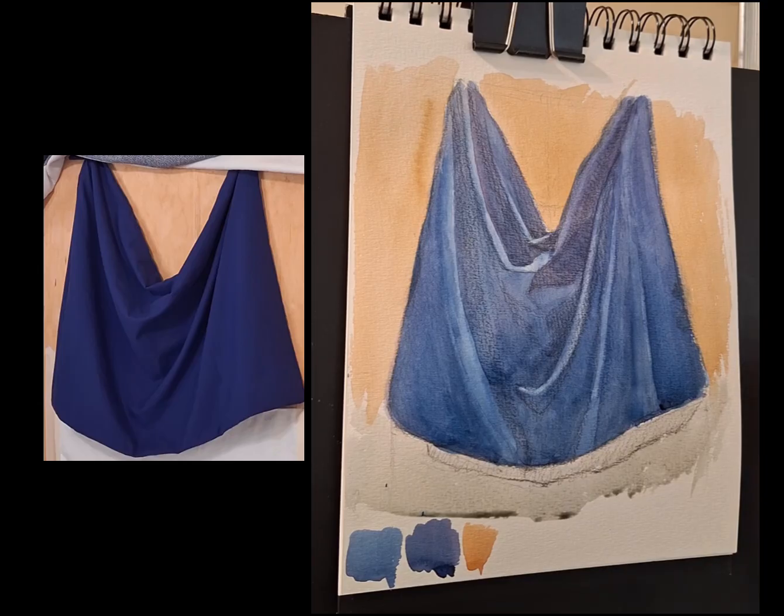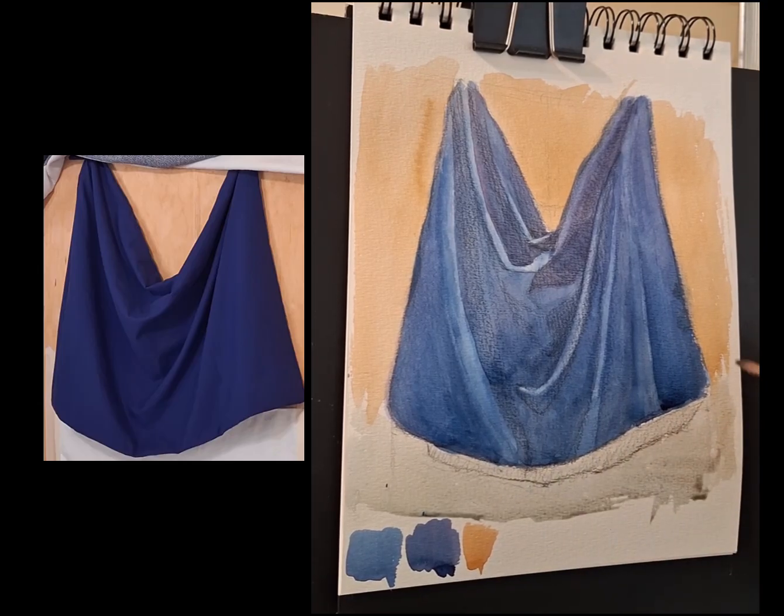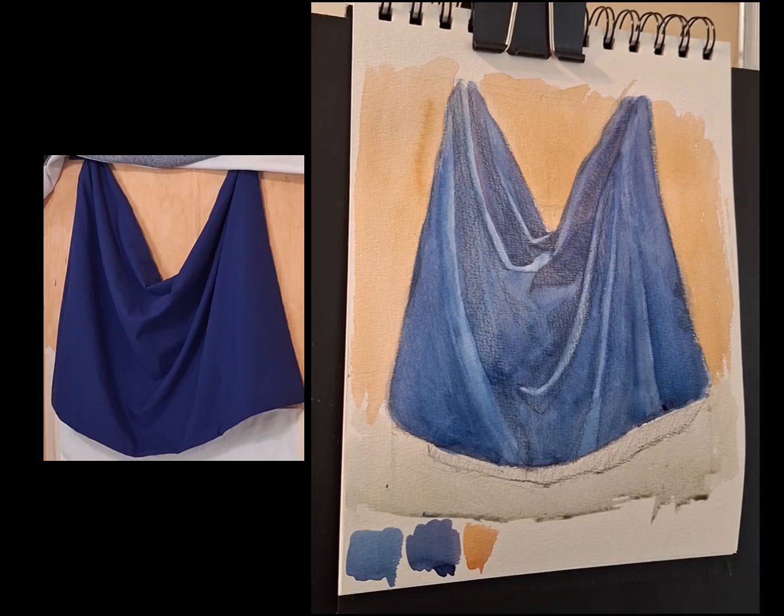Now the transition between the fabric itself and the wall is not important. That's why I'm not focusing on where that changes, it doesn't matter. We just need that value and color. And now, how are we going to make that shadow? That shadow is definitely cooler, not as dark as the fabric. And compared to the blue of the fabric, what do you think? What is the hue? Greenish, right?